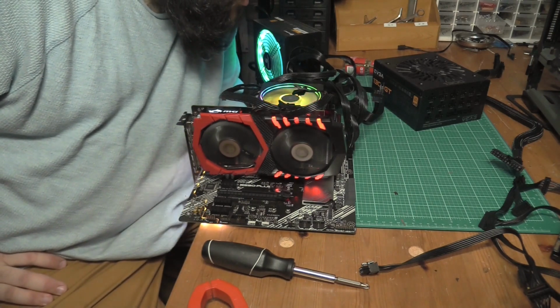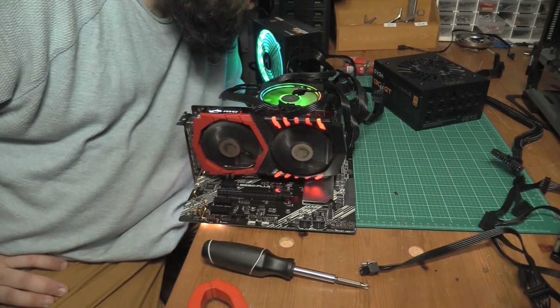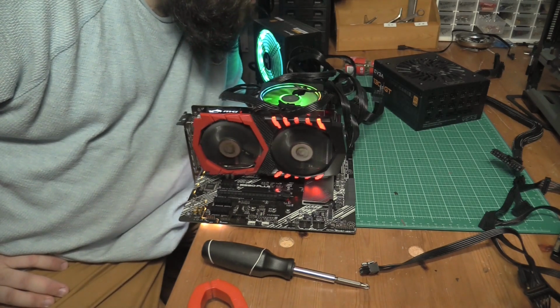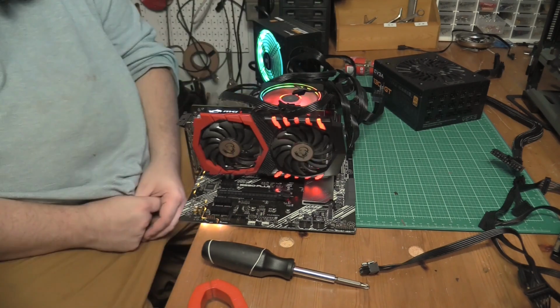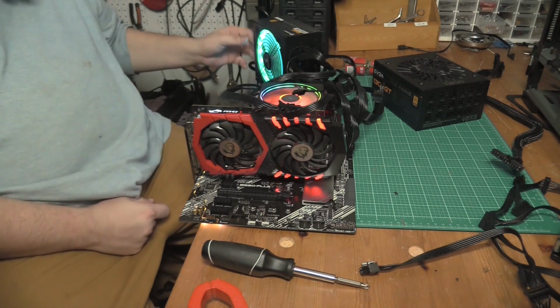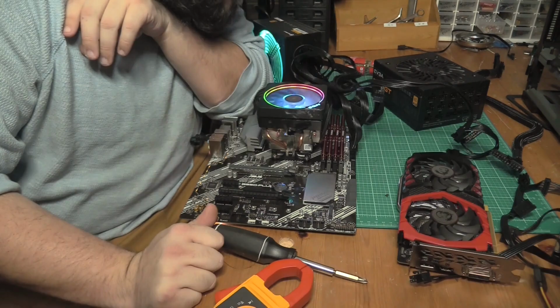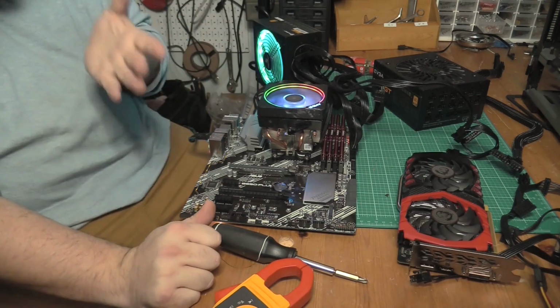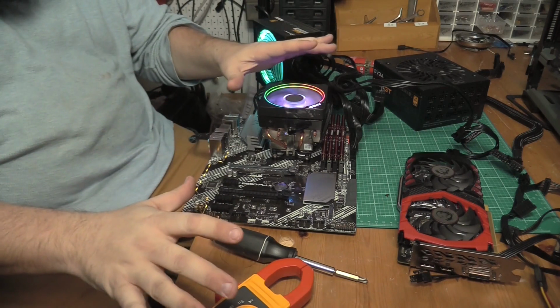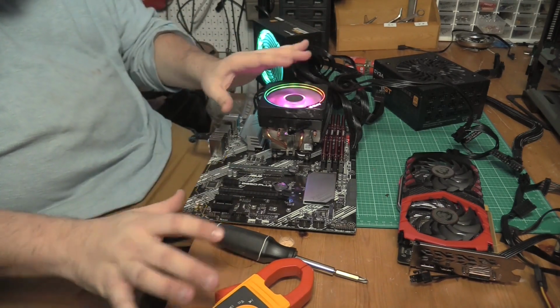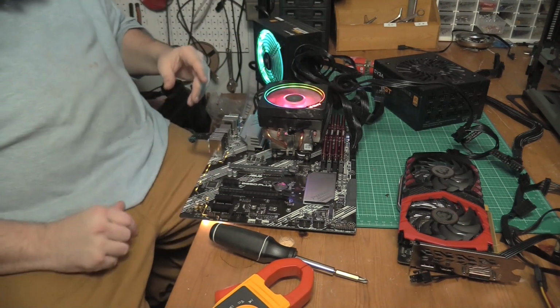RAM's good, CPU's on, graphics, same thing. The port's bad. Let's go back to onboard graphics. Tries to boot and doesn't. Okay, so something's happening during the boot sequence. I think we've narrowed that down. Something's happening during the boot phase of this whole process.